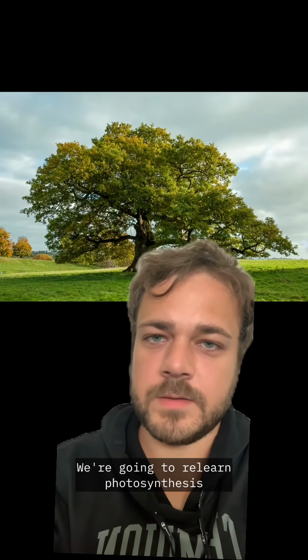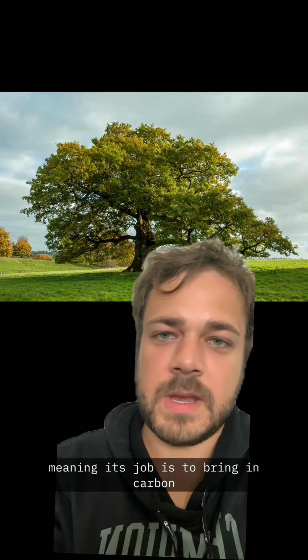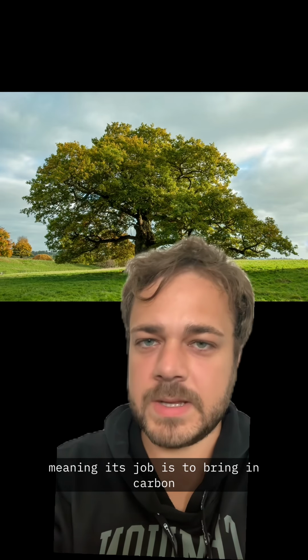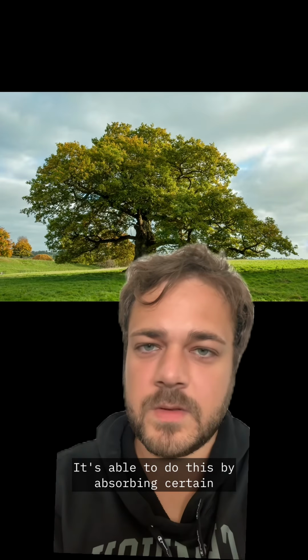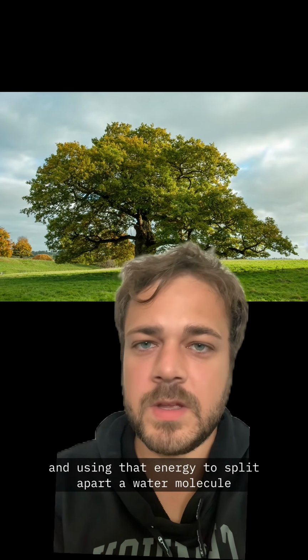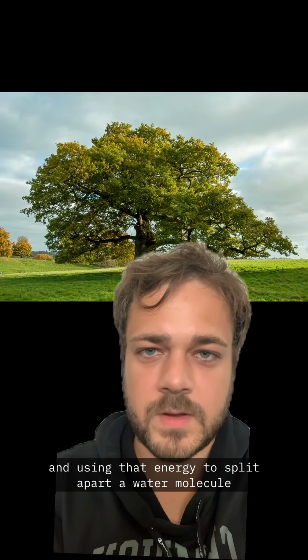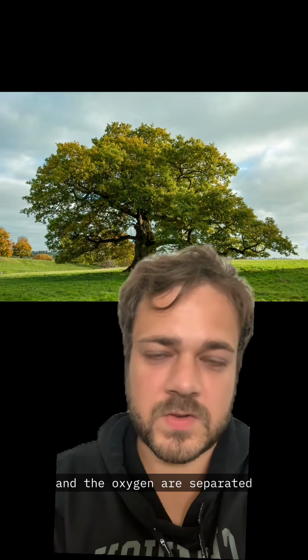We're going to relearn photosynthesis. Now, chlorophyll is a respiratory pigment, meaning its job is to bring in carbon and to kick out oxygen. It's a ventilation system. It's able to do this by absorbing certain wavelengths of light and using that energy to split apart a water molecule. And this process is irreversible, so the hydrogen and the oxygen are separated.